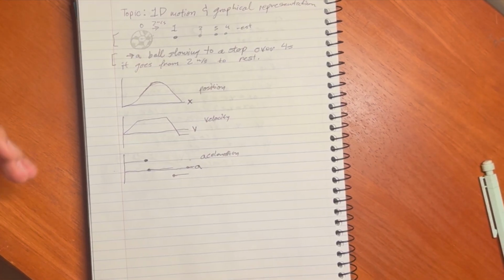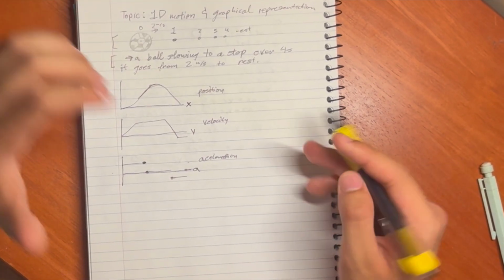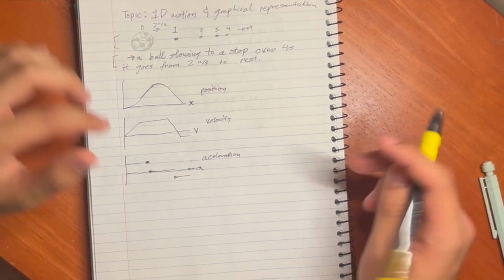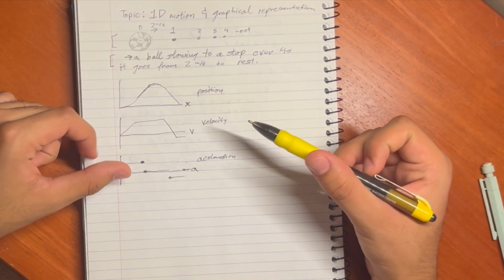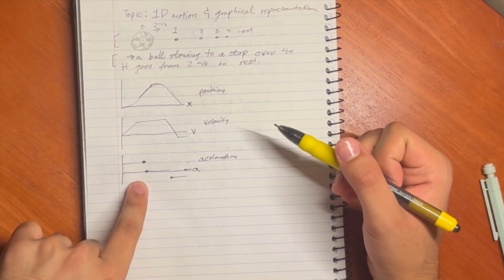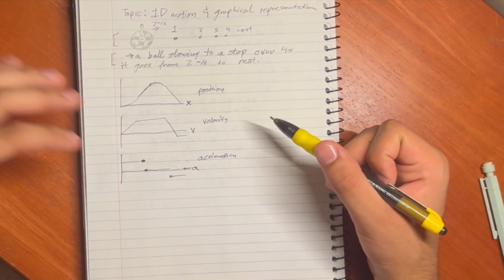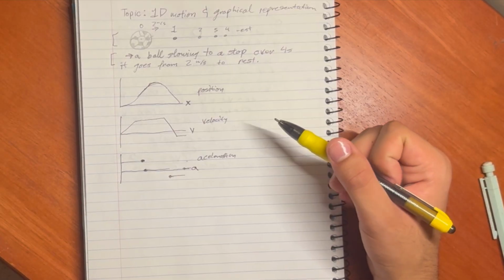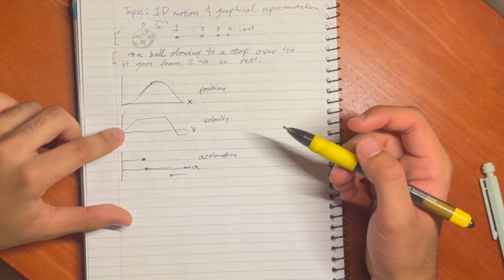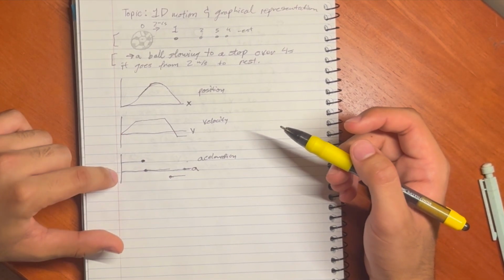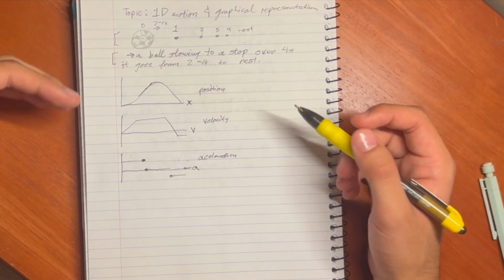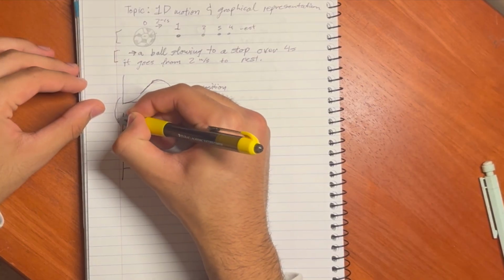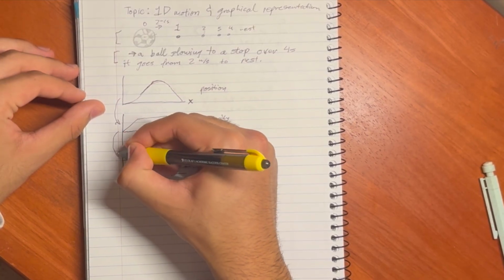That is because in every intro physics course, acceleration is always constant. Velocity graphs, you might get something like this, or something like this. And if you get something like this, you'll probably be asked to interpret the acceleration. What's really nice about all of these graphs is that they inform each other on the basis of slope.